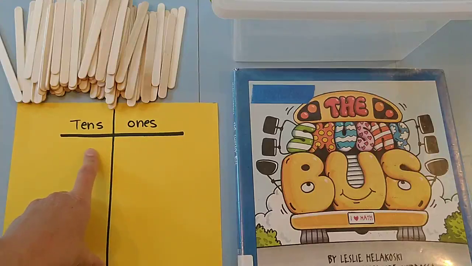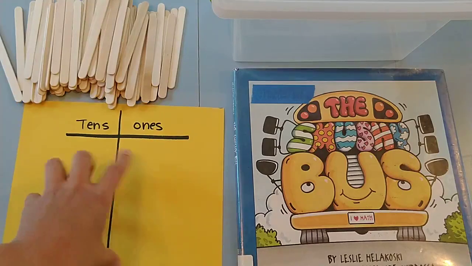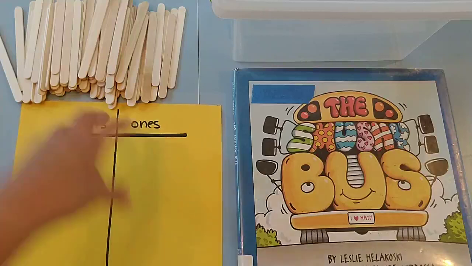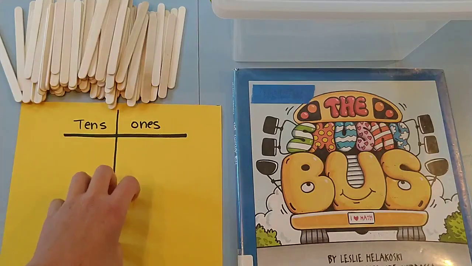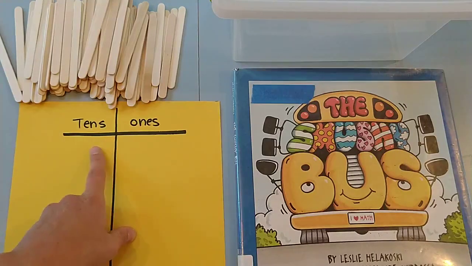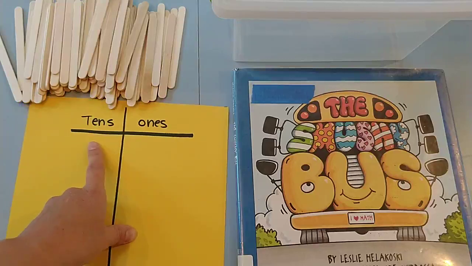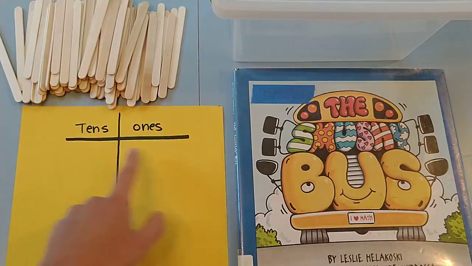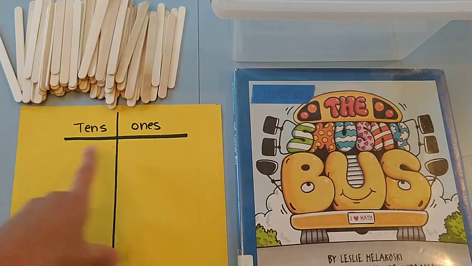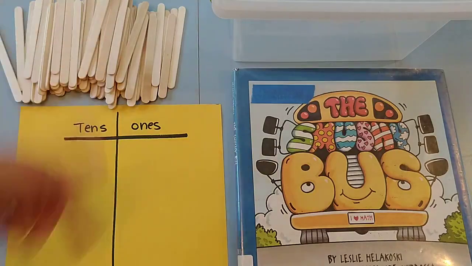Then what I also do is have them write it down as we go along. What this does is it keeps a tally of how many kids are currently in the bus. So first one up, we got 1 and 6. We got one group of 10, 6 ones. We got 16 kids in the bus. Then we do the next one, and let's say it's 8. Okay, so we're going to pull 8 kids.